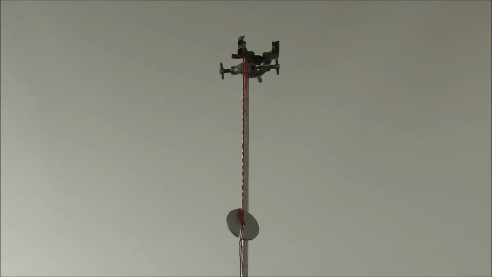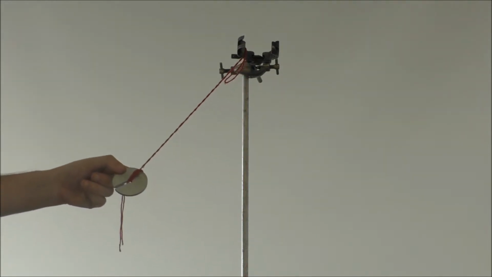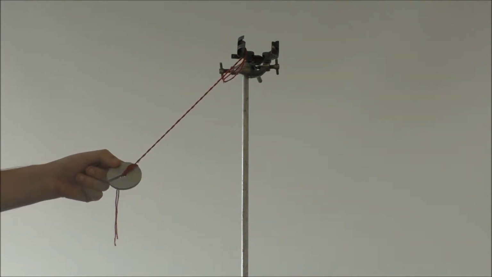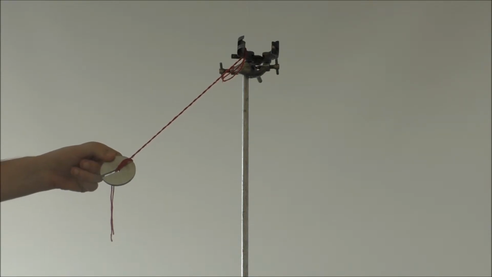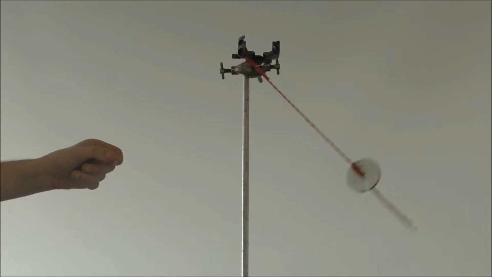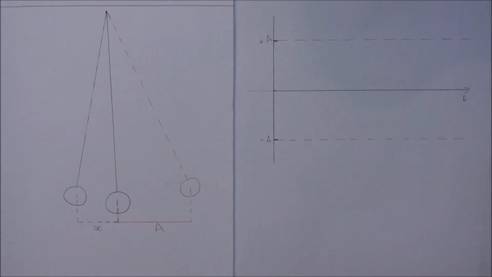We've got our pendulum again, currently at rest. If I displace it away from its equilibrium point to its maximum displacement, its amplitude, and I let it go, I can count the time periods when it returns to the place where it currently is now. So 1, 2, 3, 4, 5 time periods, and so on.